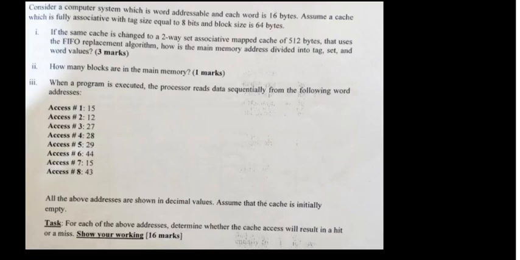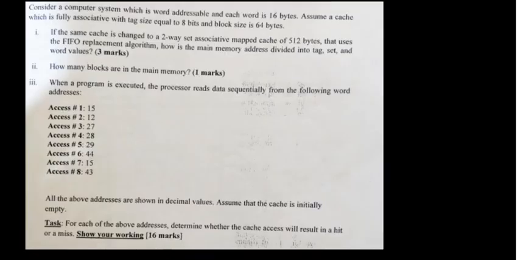So how are we going to start off with this question? First of all, we're going to list off our data. First of all, we have our memory. We haven't been given the size of our memory here, but what we have been given first of all is our word size, which we're going to use for a lot of stuff. Our word size is equal to 16 bytes, which is equal to 2 to the power 4, which is just equal to one word. So each word is 16 bytes.